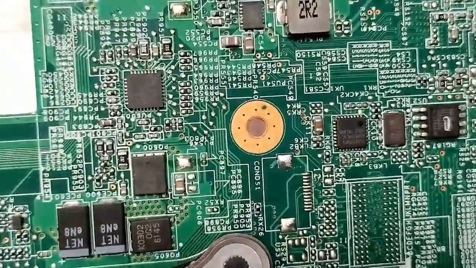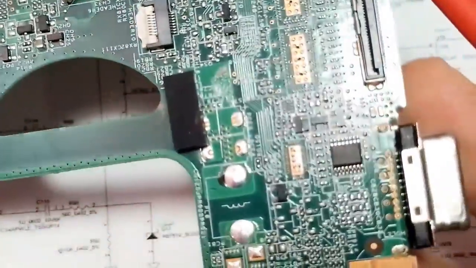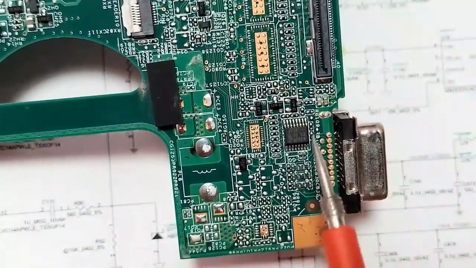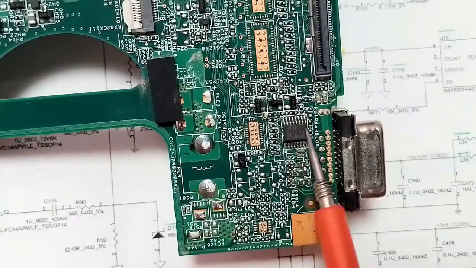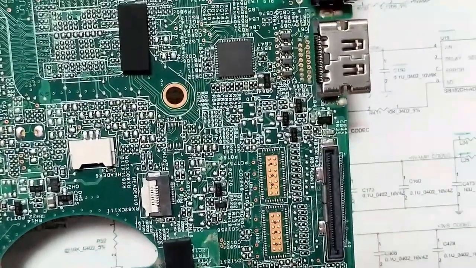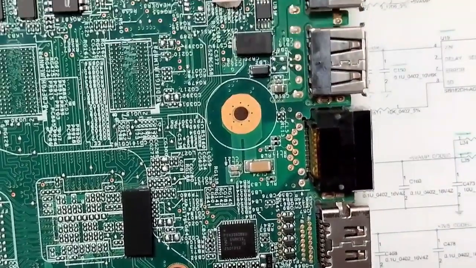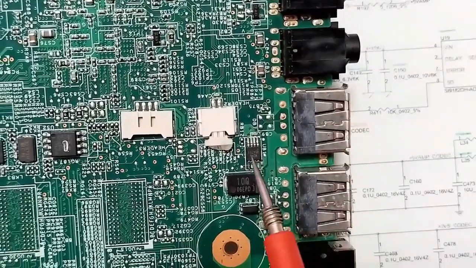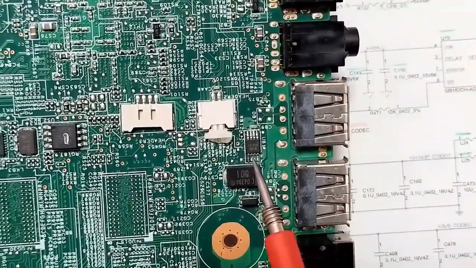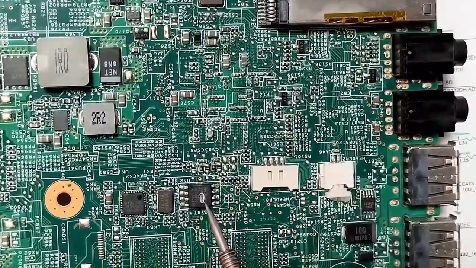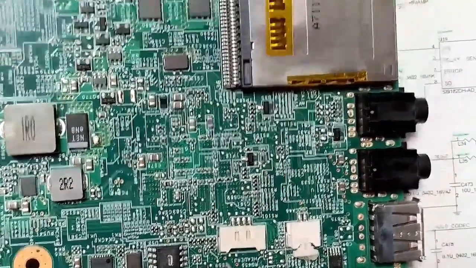So let's see the back of the motherboard. So basically here we don't have anything. So this IC, as you can see, is the controller for the VGA port. Okay, we have USB connectors. This is the USB connector controller here, as you can see. So this chip basically is the BIOS. We have here a pin, means this is the BIOS.